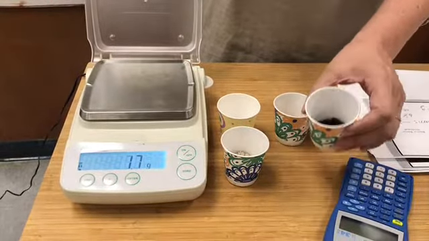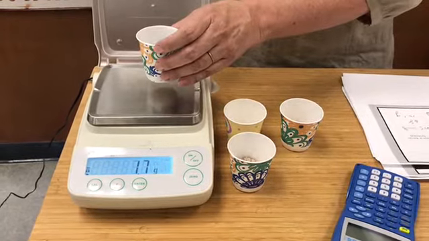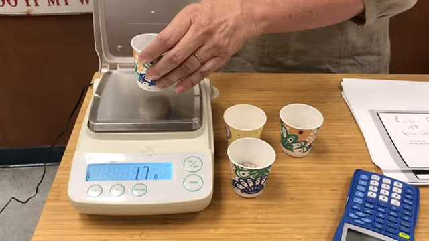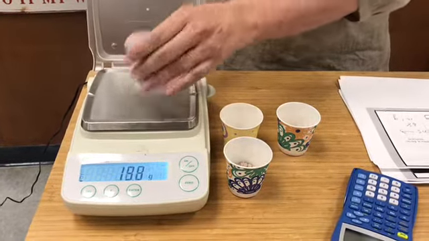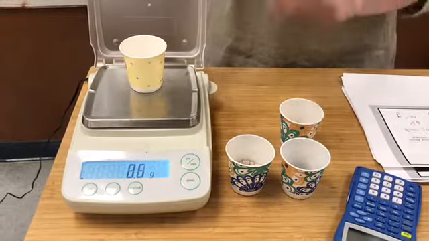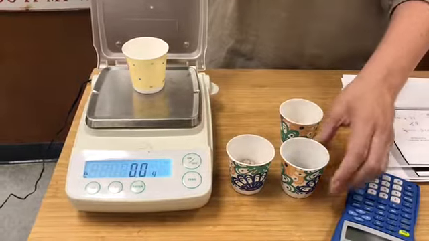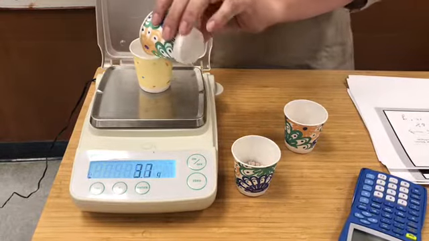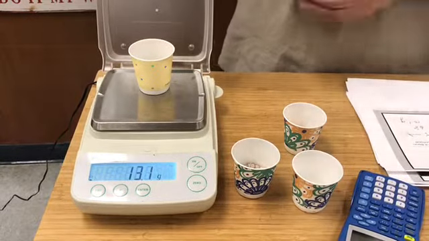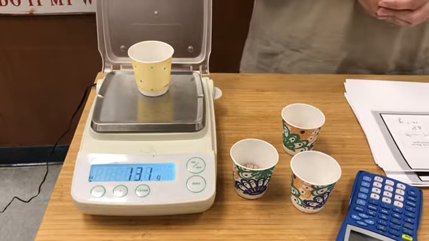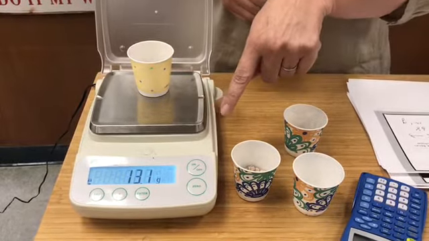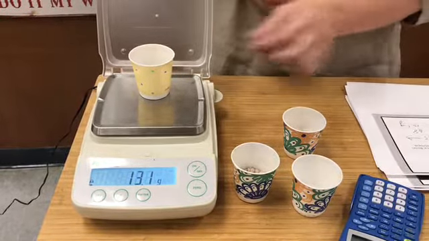Next, we will go ahead and weigh the black beans. We're going to do the same thing. We will start with an empty cup. Make sure that's at 0, and then we will pour in our black beans, and we will see that our mass is 13.1 grams.